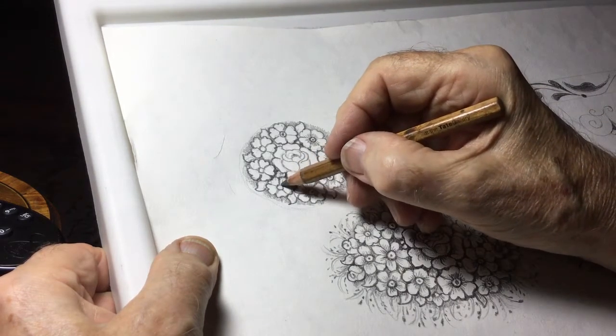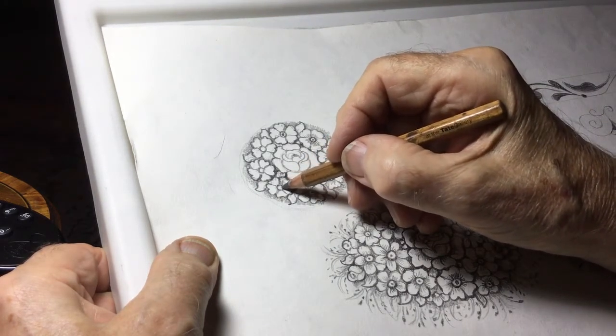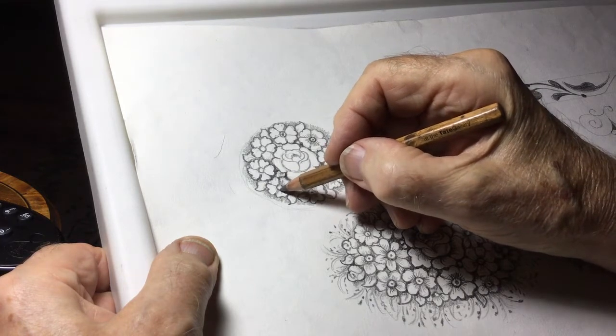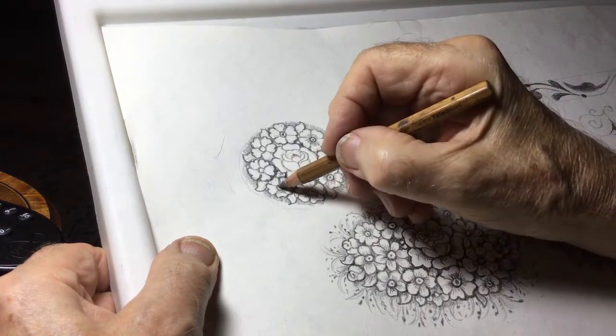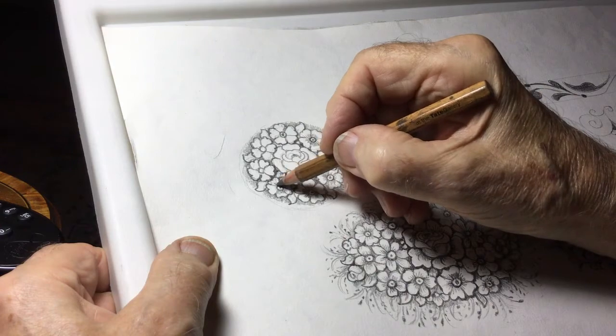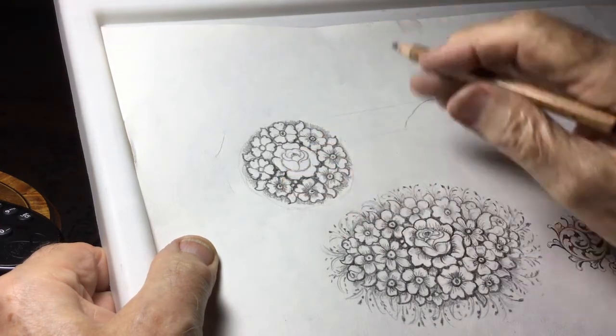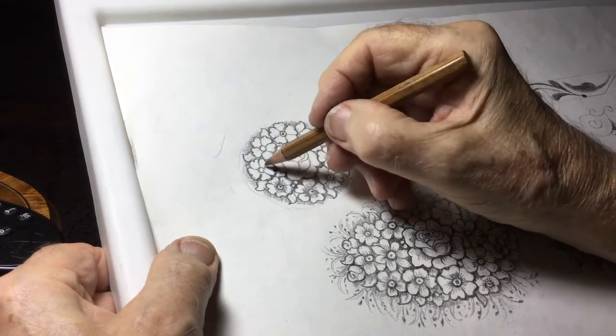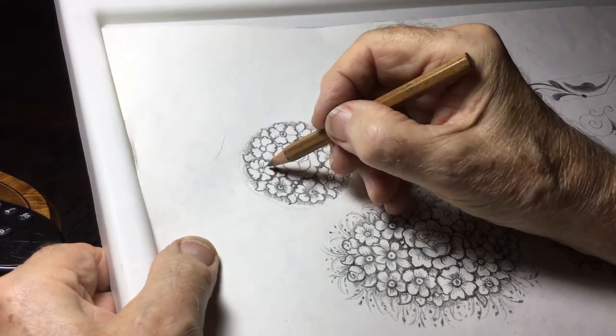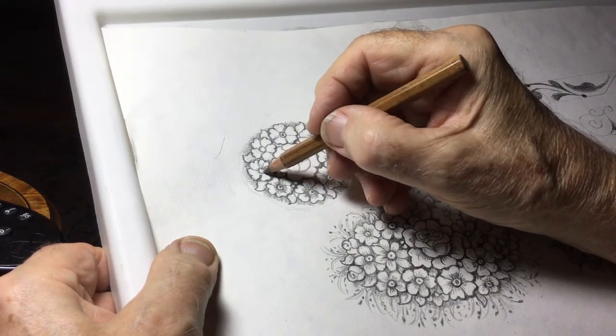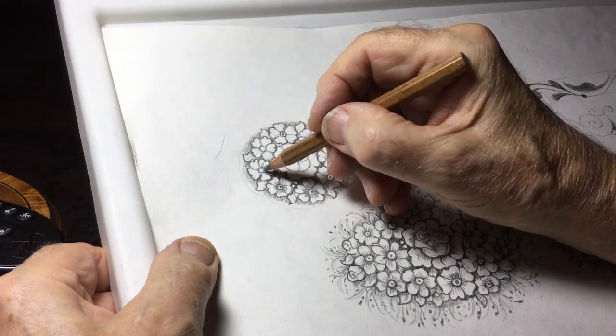See, so here we go, and just keep it moving like so. Put a little thing there. So the shading here brings these little flowers to life, you see, and that's what you want. Say again, don't overdo it.